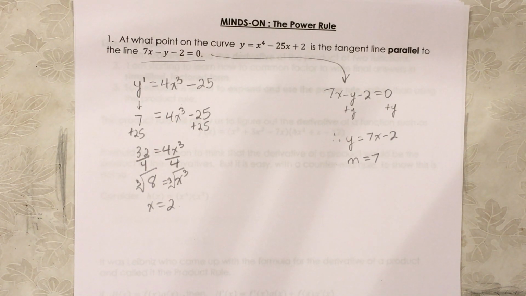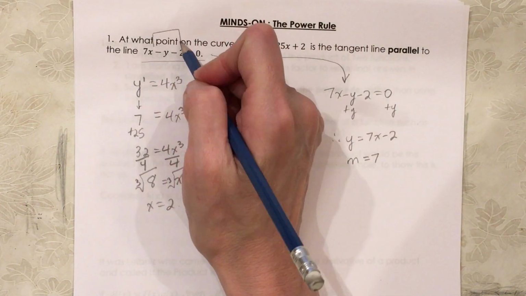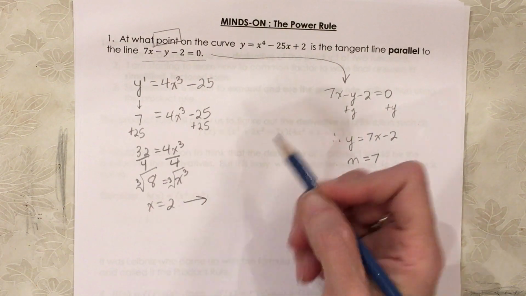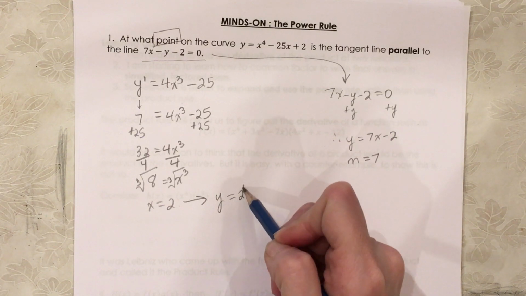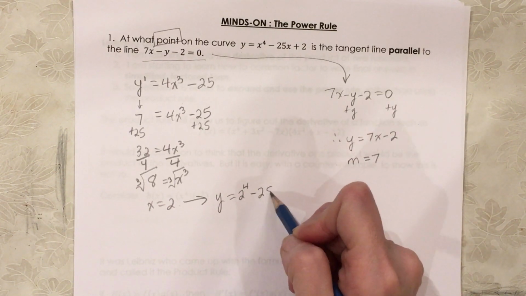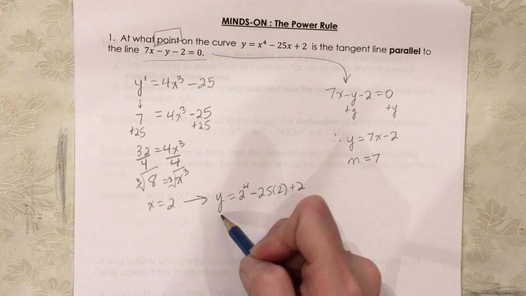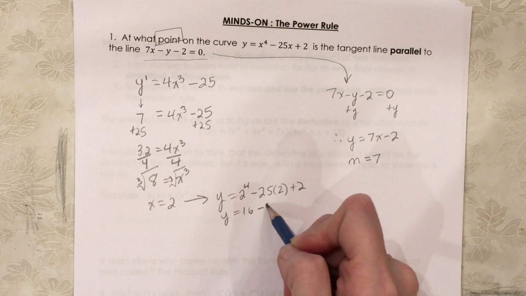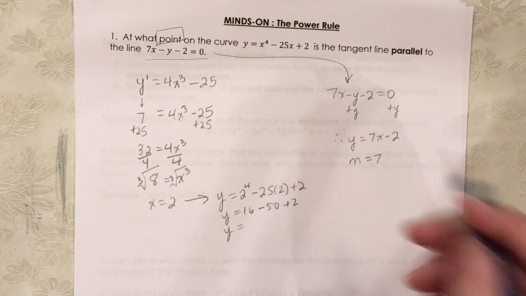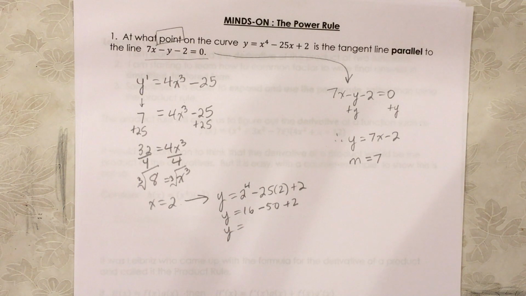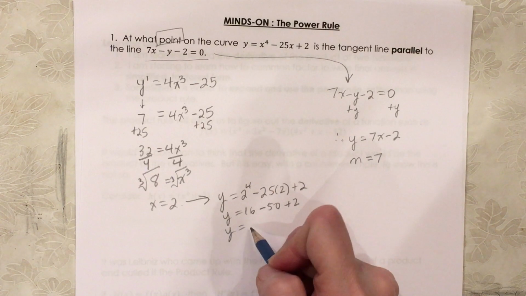So the slope of the tangent to that curve is going to be 7 when x is 2, but they want the point, not just the x value. So if we know x is 2, we can find the y value that goes with x being 2 on the curve by using the equation and subbing in 2 for x. And we'll get a y value here of 16 minus 50 plus 2, negative 32.